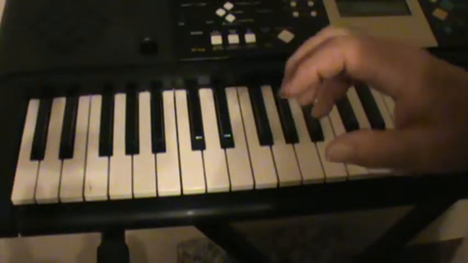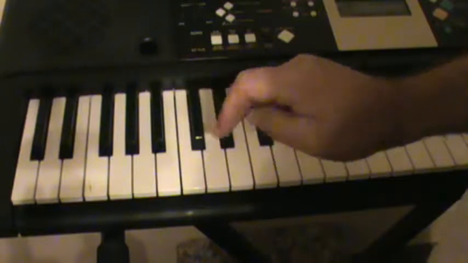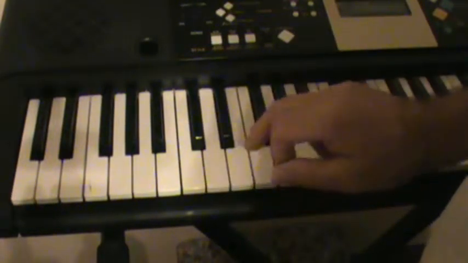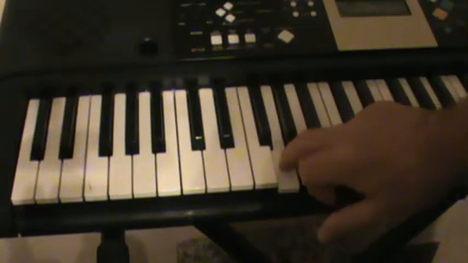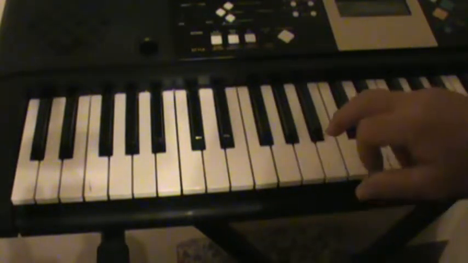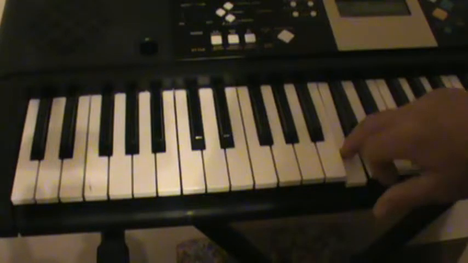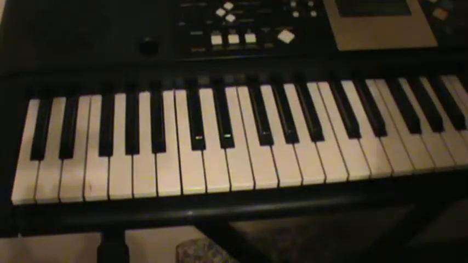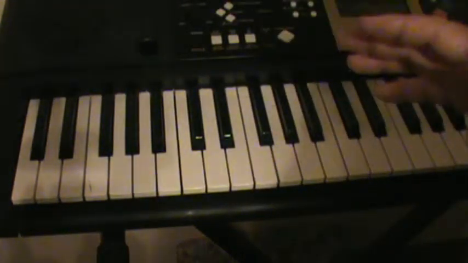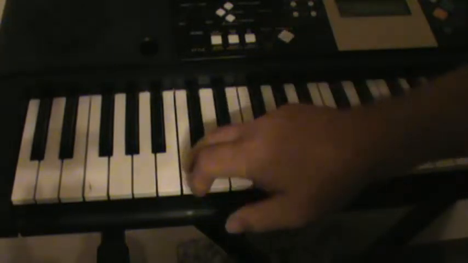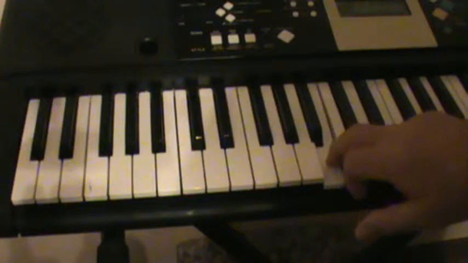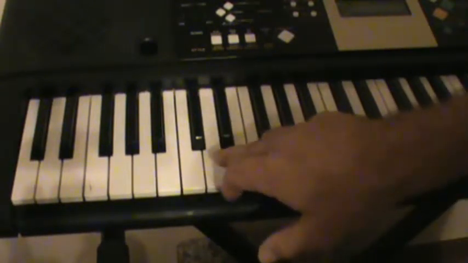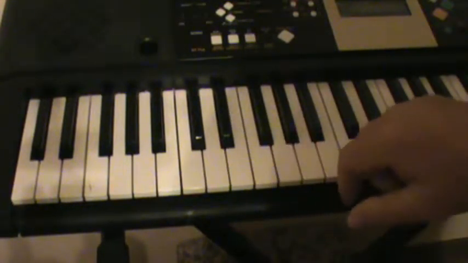Now, we're going to play a C major scale. We're going to go root note, whole step, whole step, half step, whole step, whole step, whole step, half step. No matter what note you start on, a major scale is always the pattern whole step, whole step, half step, whole step, whole step, whole step, half step. 2 whole steps and a half step, 3 whole steps and a half step.